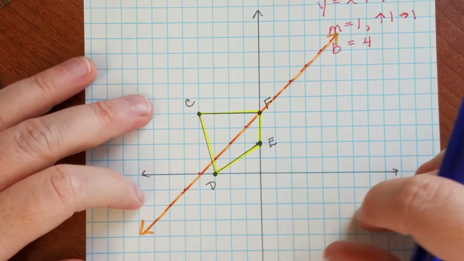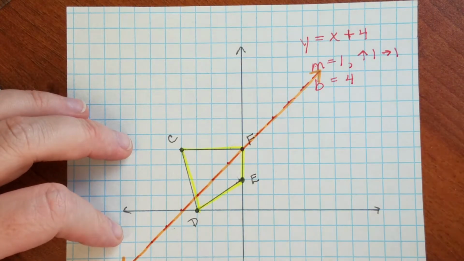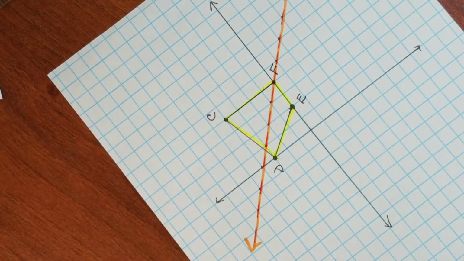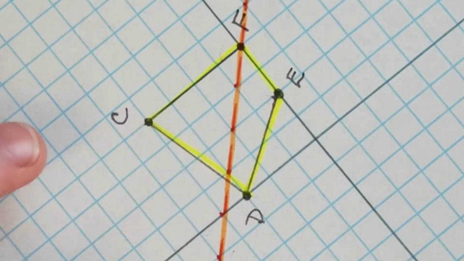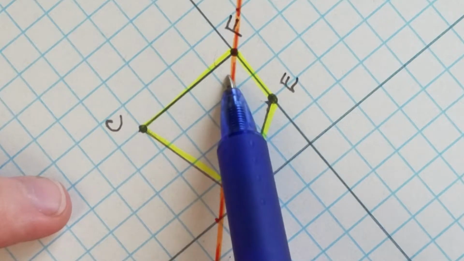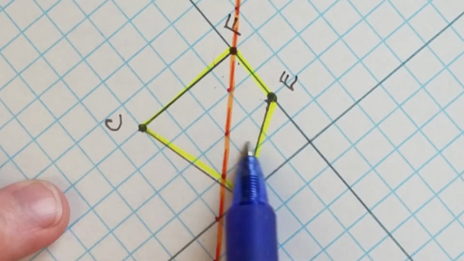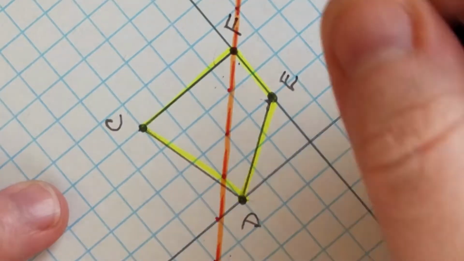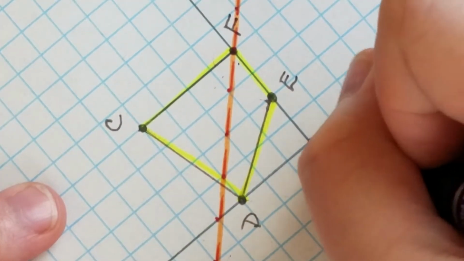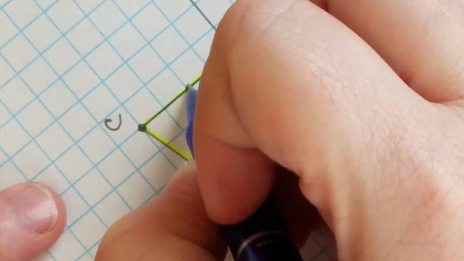So we're going to go ahead and reflect this. Now, because this is not y equals x or y equals negative x, our only option is to rotate the paper and to count. So F is on the line of symmetry, so I don't have to move that. C is 1, 2 away, so C prime is going to be right here on the origin. E is 1 to the right, so to mirror that, I'm going to go 1 to the left.